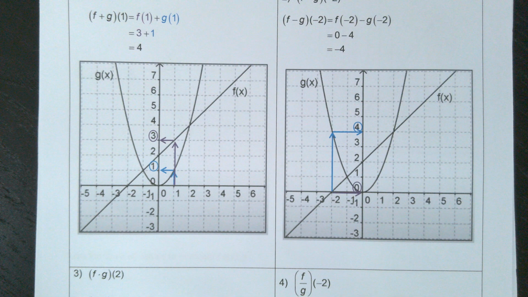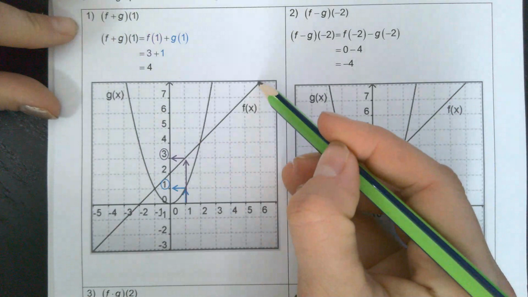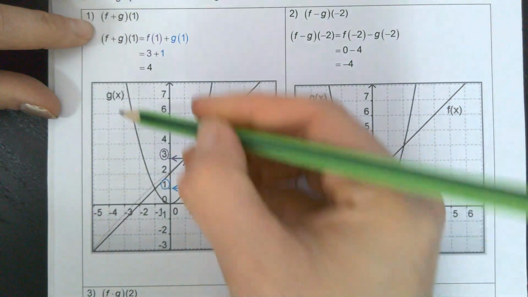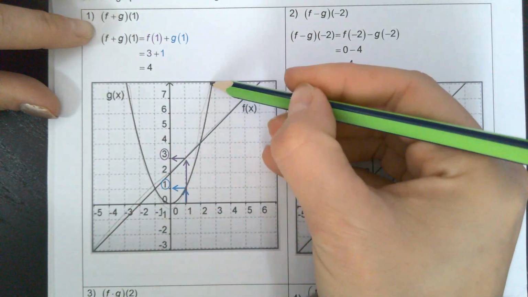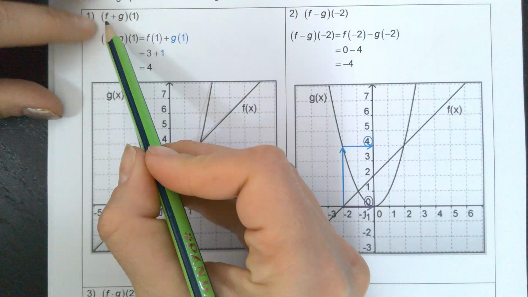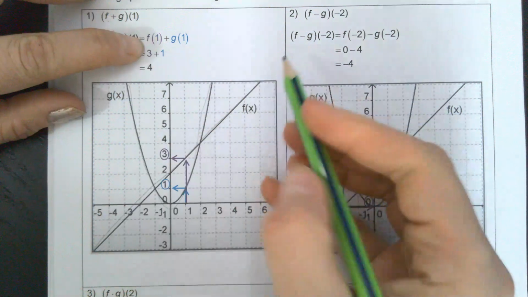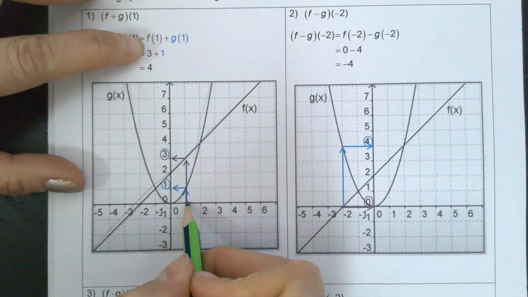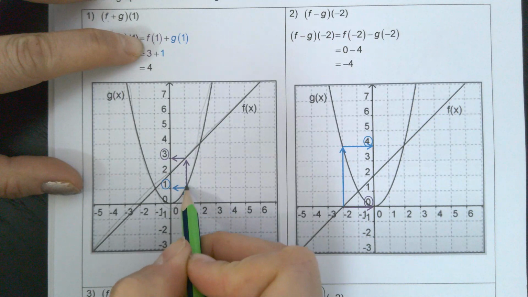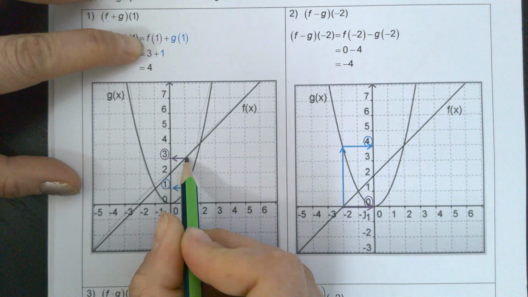Okay. So f of x is a straight line and g of x is a parabola. So it says f of 1 and g of 1. Well, f is a straight line, so let's go to 1 and we go up. If x equals 1, what is y?